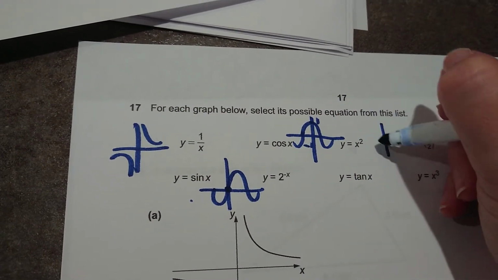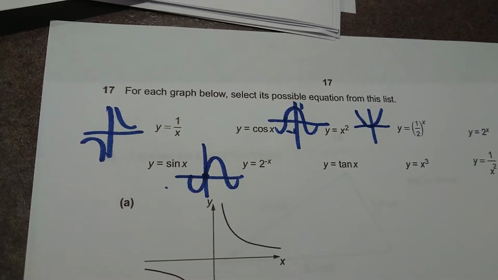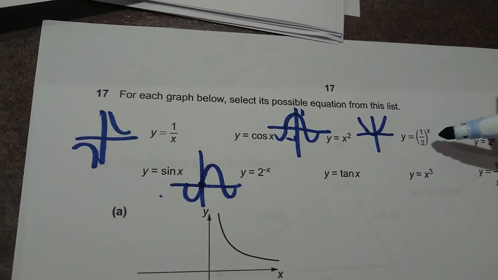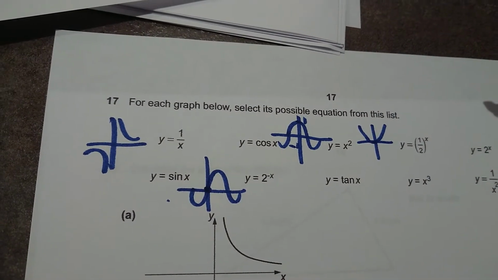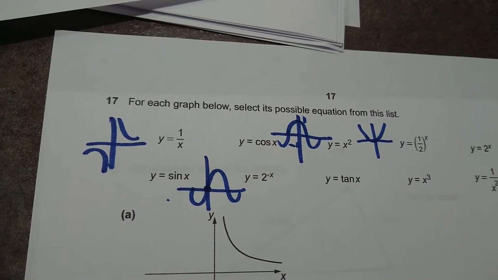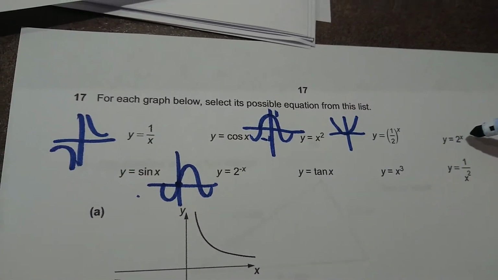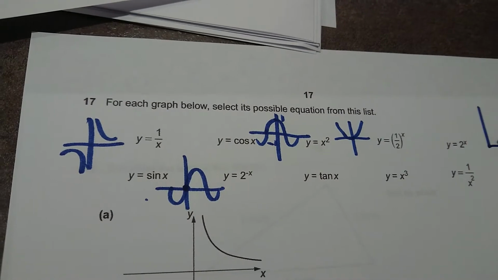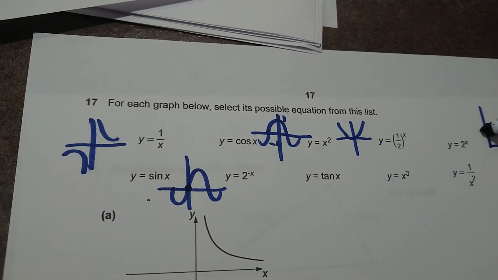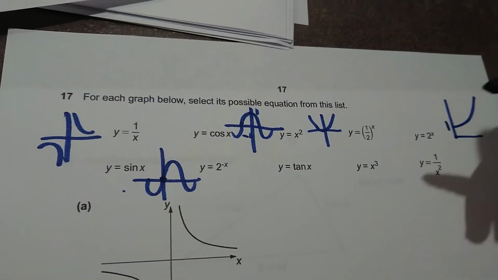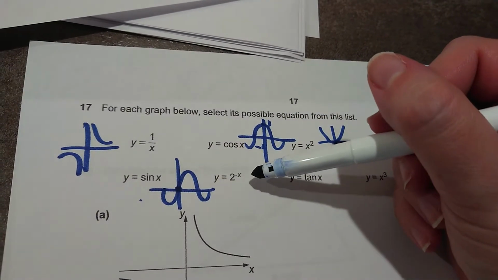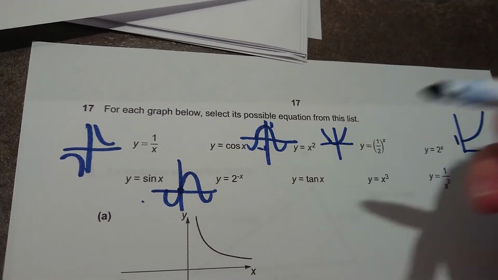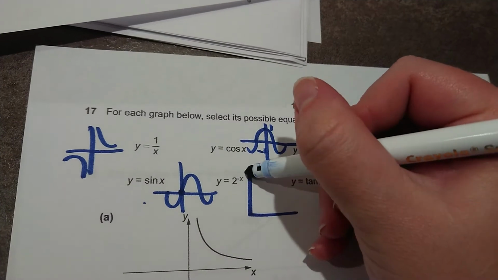Y equals x squared looks like that. We mentioned that earlier on the last video. Y equals a half to the x, I'm not going to do right now. I'll do this on Monday, but I don't really want to do it right now. 2 to the power of x looks like that, where it goes through 1. Sin x I've done. This one again I'm not going to do right now. I suppose it just goes the other way, like that.